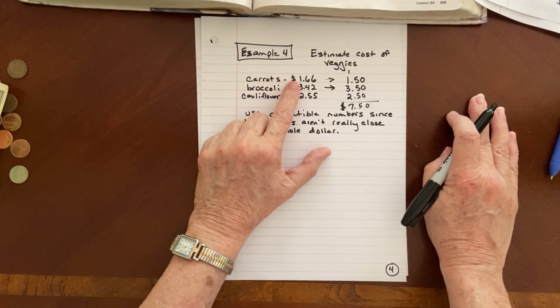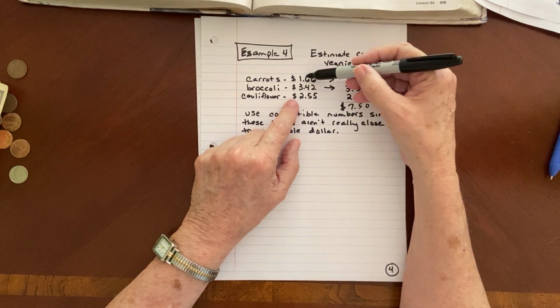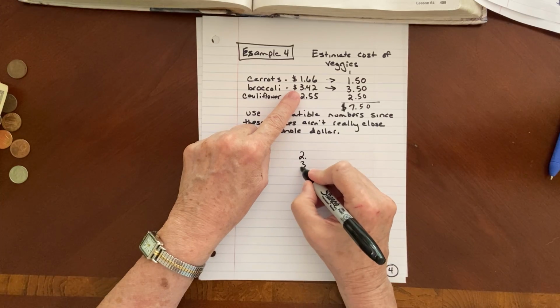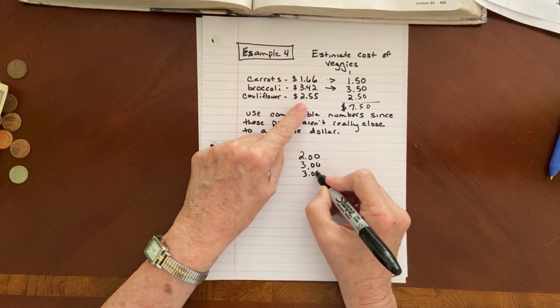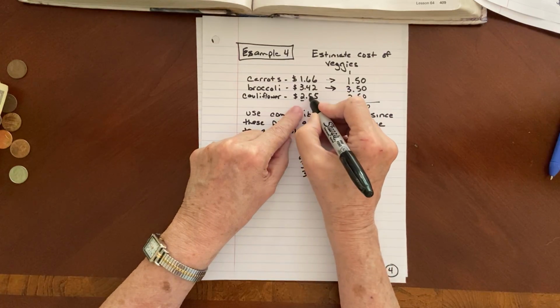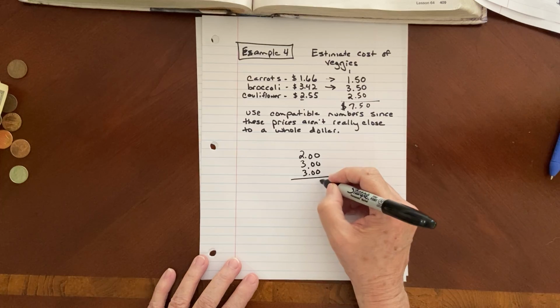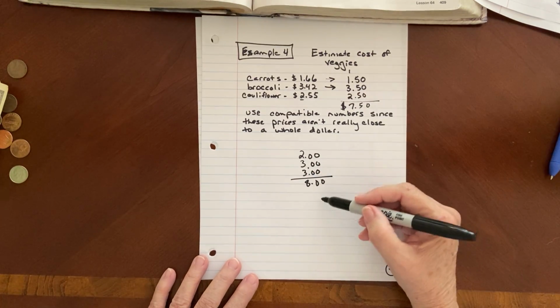What if I had rounded this to whole dollars? So I would round that to $2, that one to $3, and that one to $3, right? I'm marking my place, looking next door, that whole thing. So what would I get? 0, 0, 6, 7, $8. So $7.50 and $8.